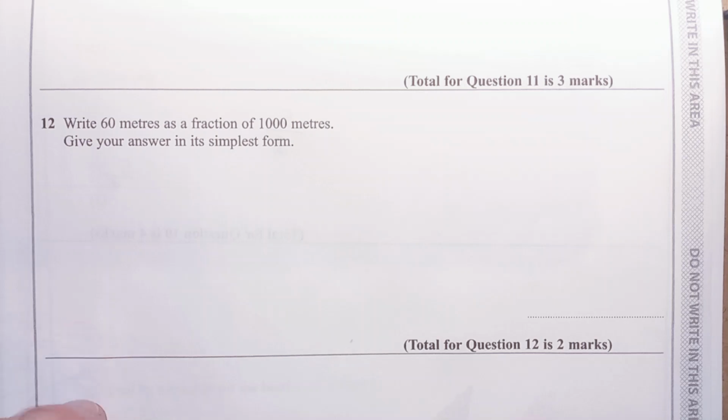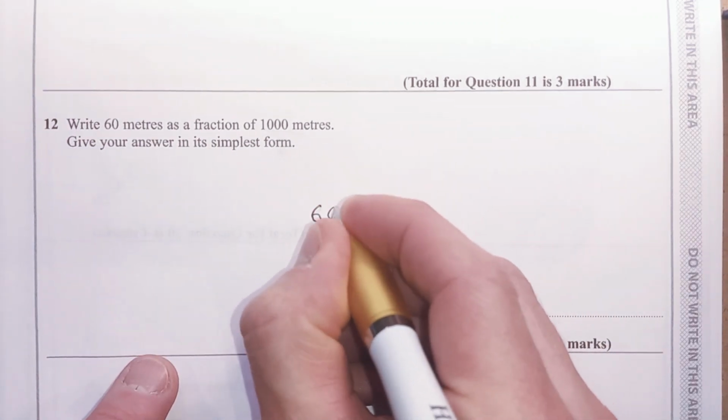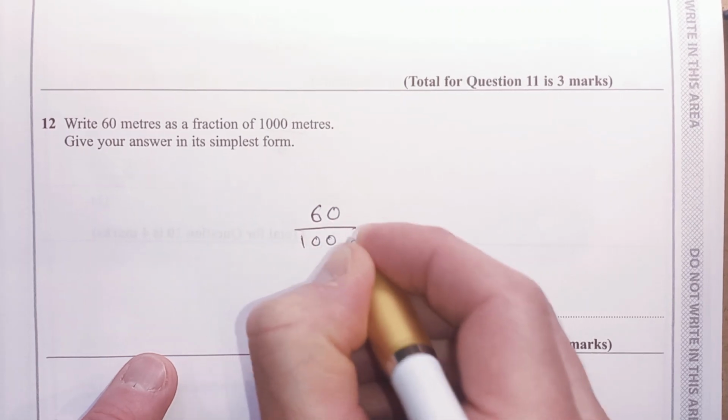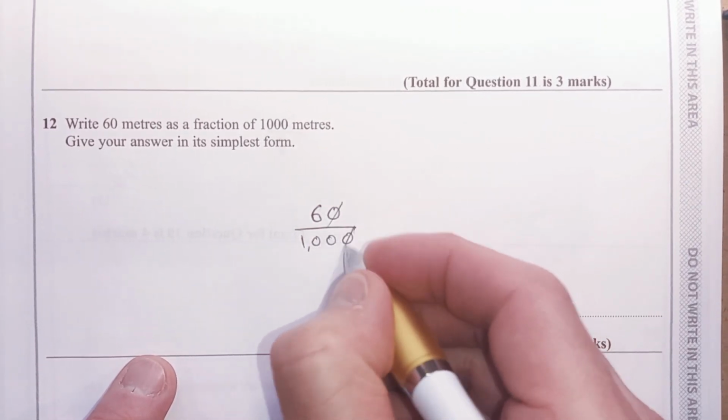Question 12. Write 60 metres as a fraction of 1,000 metres. Give your answer in its simplest form. So 60 over 1,000, we're going to simplify it. So we can cancel a 0 there and there.